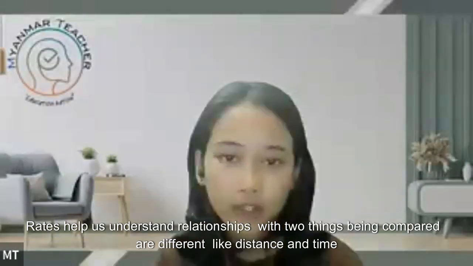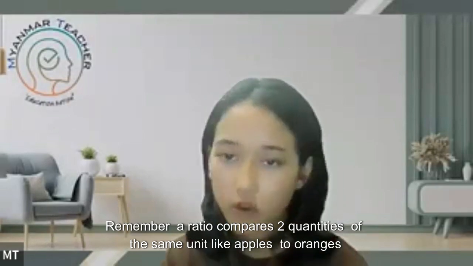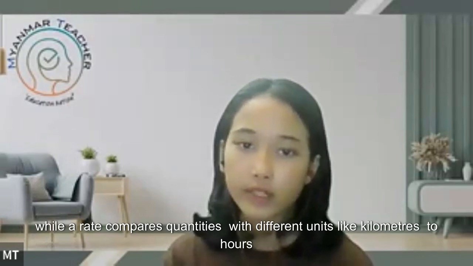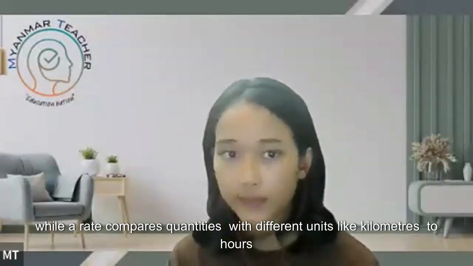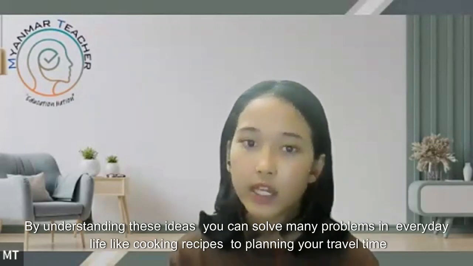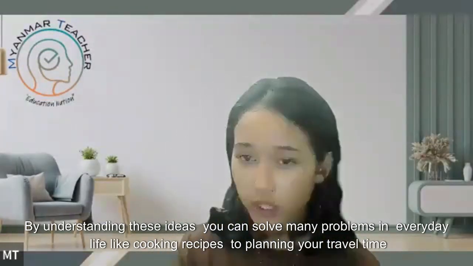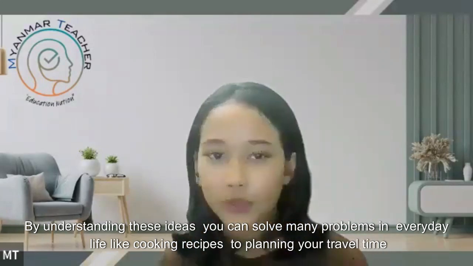Remember, a ratio compares two quantities of the same unit, like apples to oranges, while a rate compares quantities with different units, like kilometers to hours. By understanding these ideas, you can solve many problems in everyday life, from cooking recipes to planning your travel time. Now, let's test your knowledge.